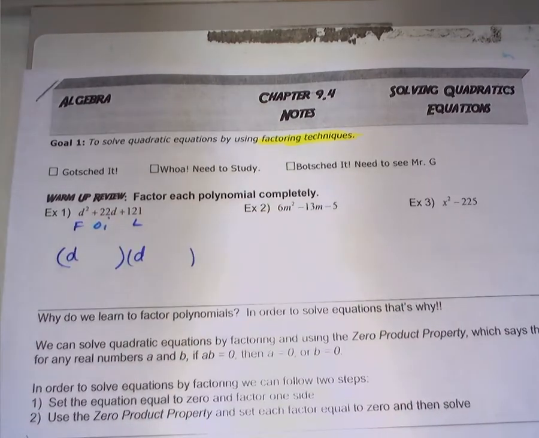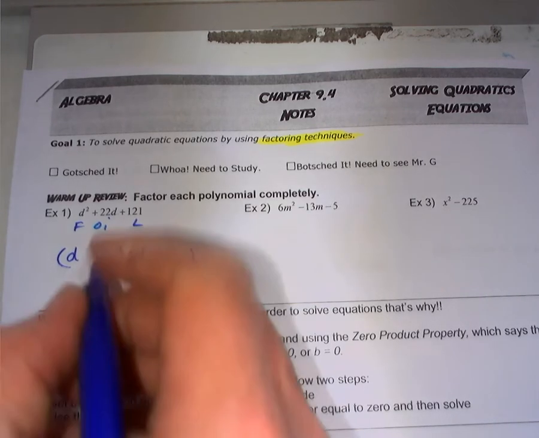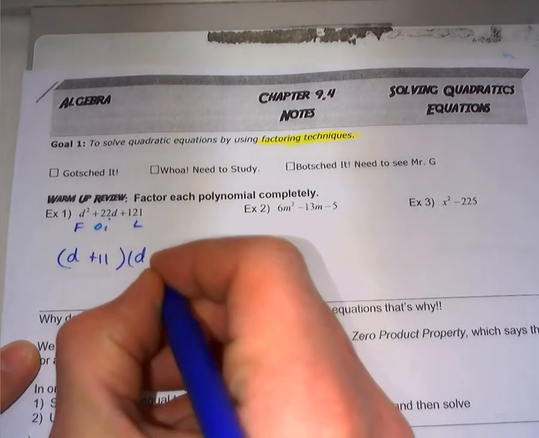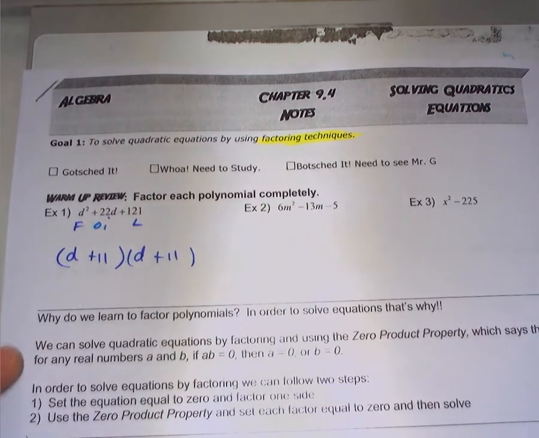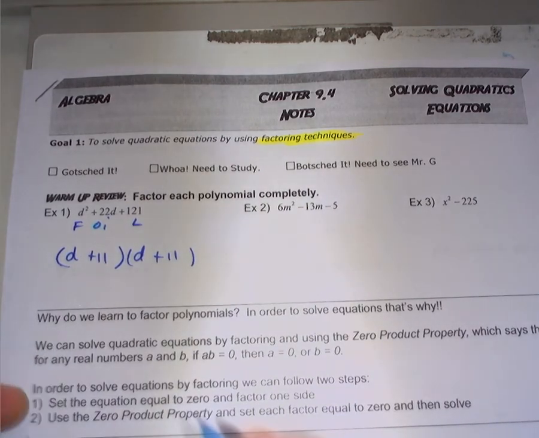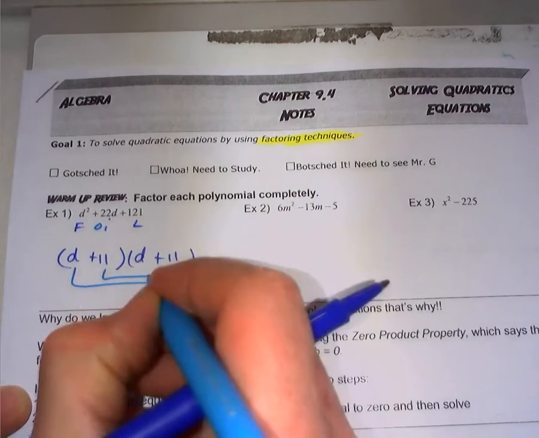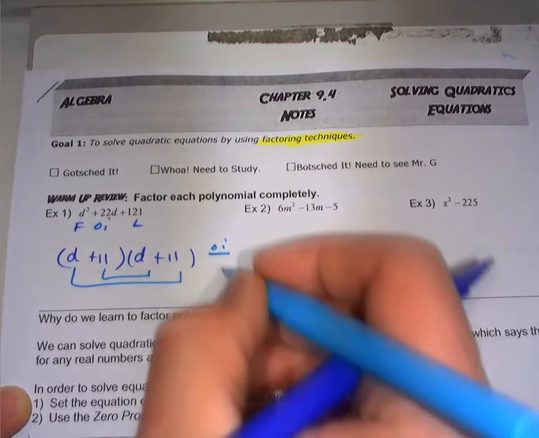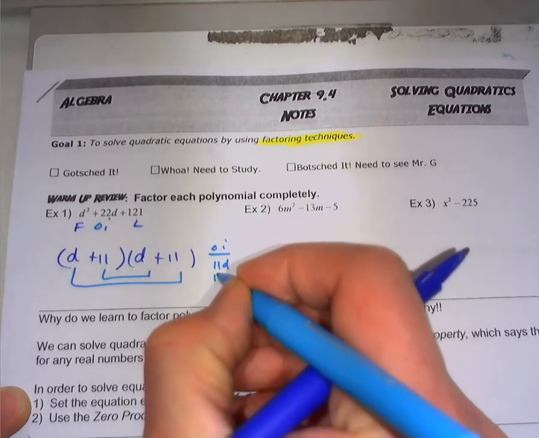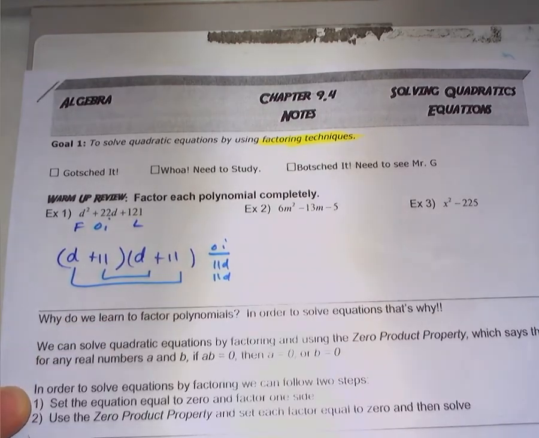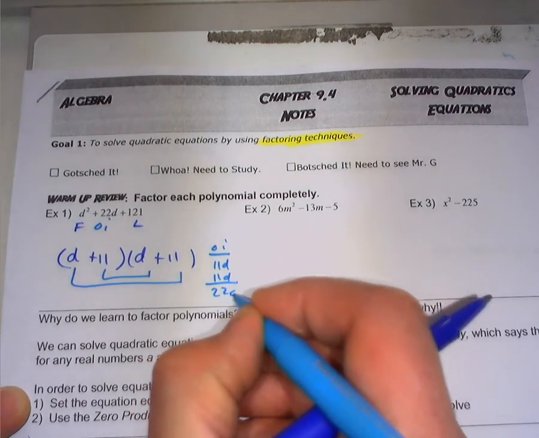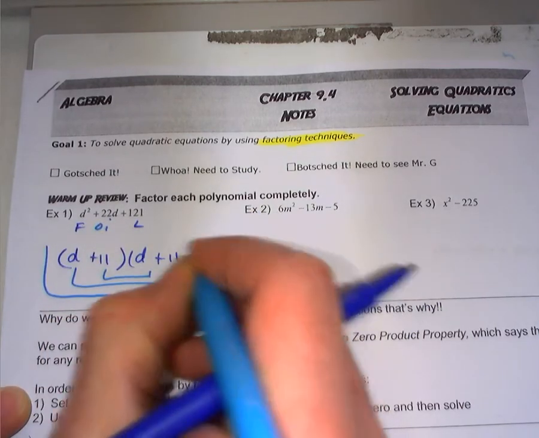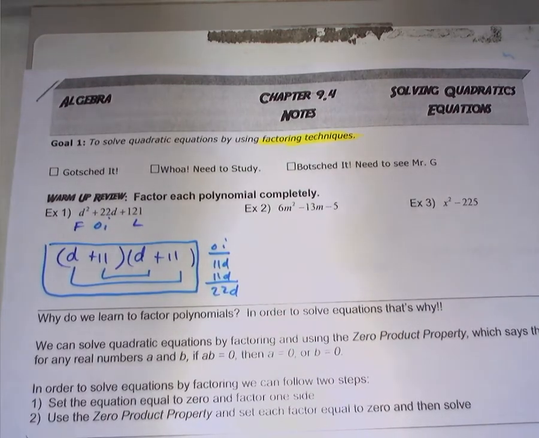What are factors of 121 that add up to 22? Jet, what do you got? 11 plus 11. Okay, and we can double check those, right? 11 times 11 is 121. Then check your OI, outers and inners. That's 11d, inners, that's 11d. That's 22d. Again, that's the smile and nose of SpongeBob. You guys see SpongeBob there, right? Check the nose and the mouth.